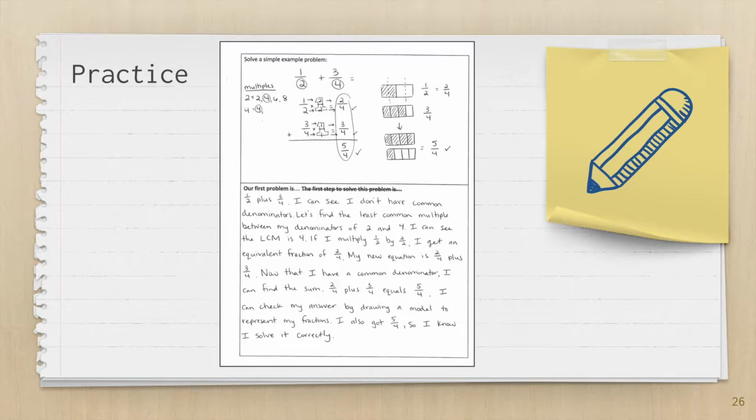So, for example, this presenter's simple problem was 1/2 plus 3/4. After she solved it, she wrote, "Our first problem is 1/2 plus 3/4. I can see I don't have common denominators. Let's find the least common multiple between my denominators of 2 and 4. I can see the LCM, or least common multiple, is 4. If I multiply 1/2 by 2 over 2, I get an equivalent fraction of 2 over 4. My new equation is 2/4 plus 3/4.